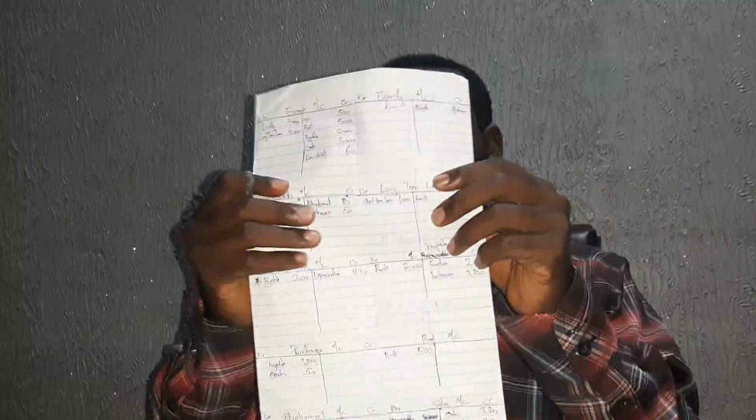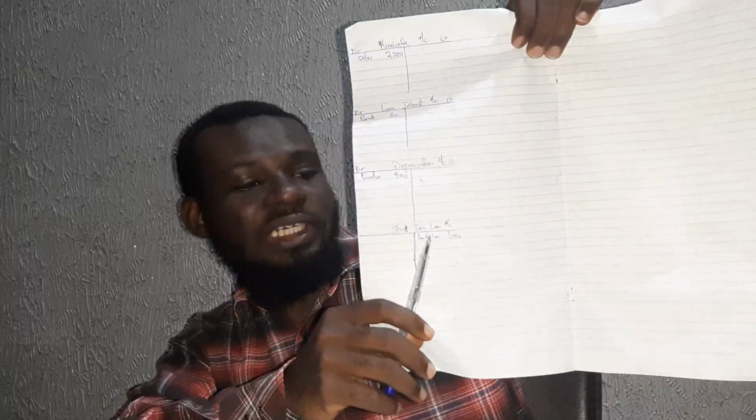So this is my long-term loan. I'm reducing my long-term loan with 1,000. So this 1,000 I'm taking it to the short-term loan account. So I'm debiting my long-term loan, and then I'm going to credit my short-term loan. I'm crediting my short-term loan with how much? 1,000 euro. So we are done with that transaction.